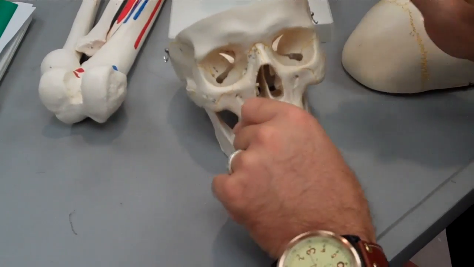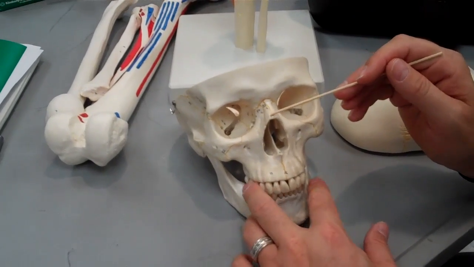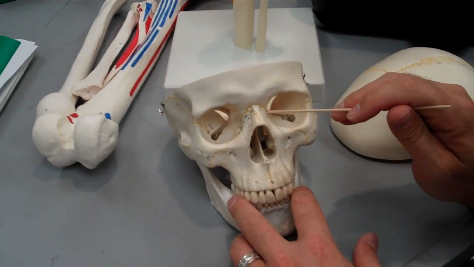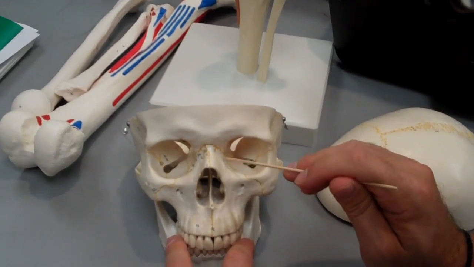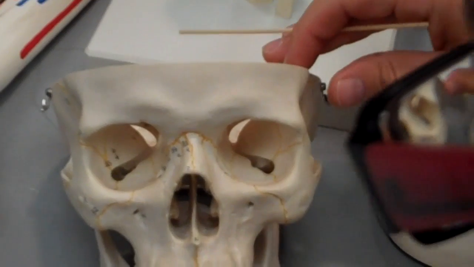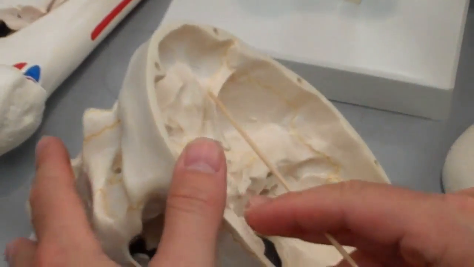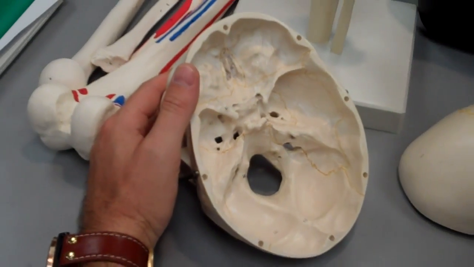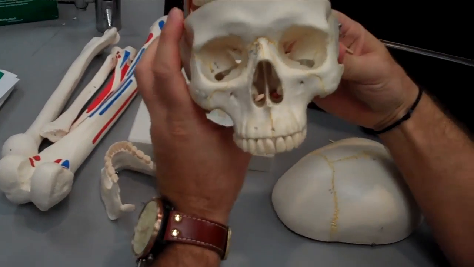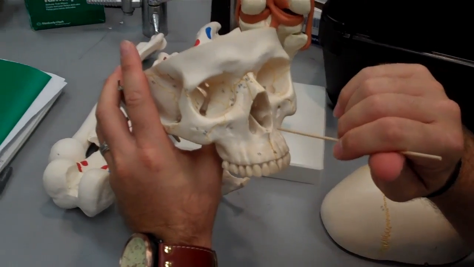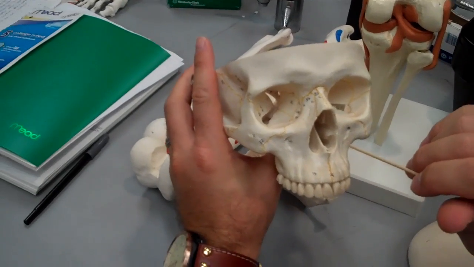And let's see what else we have. We said the nasal bone. We have a lacrimal bone here. Lacrimal, which is where your tear ducts are. In the nose, we have concha or turbinates.